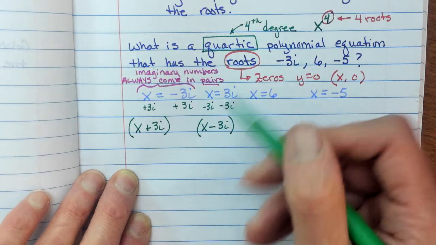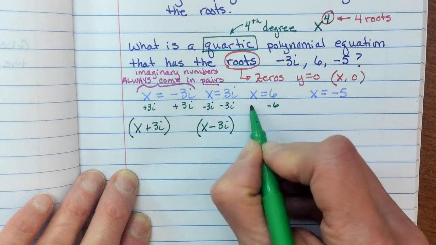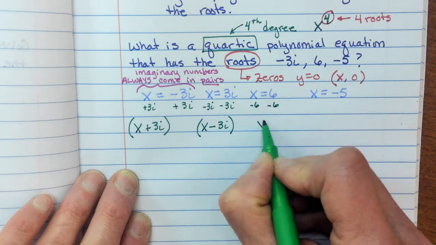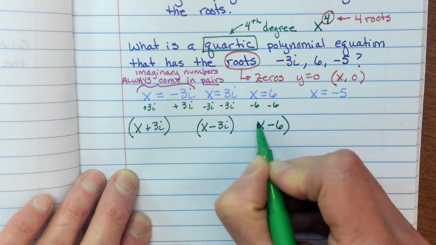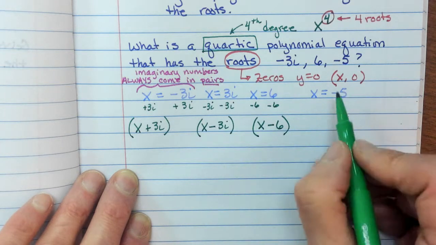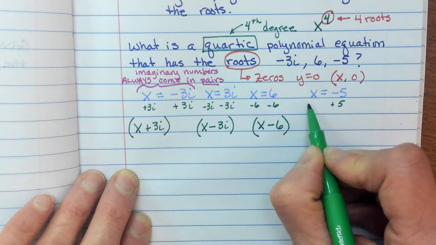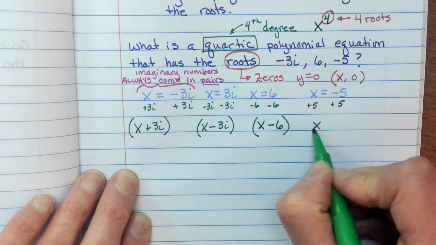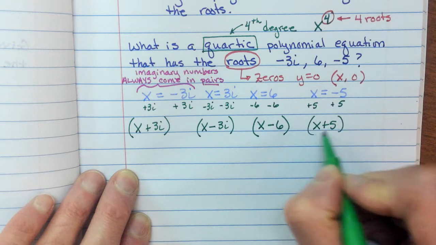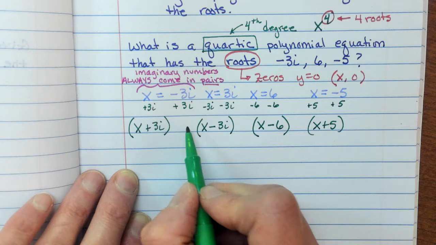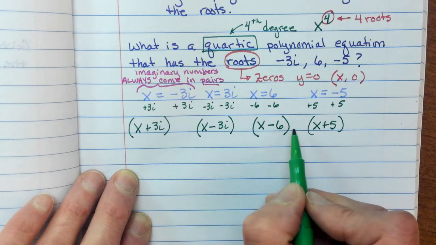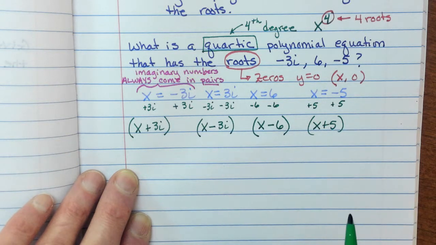That's another factor. Subtract 6 from both sides, so that gives me x minus 6. That's another factor. Add 5 to both sides, that gives me x plus 5. So technically I should write equals 0 on each.